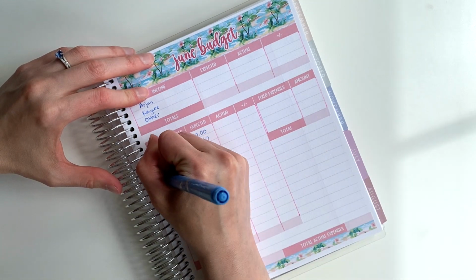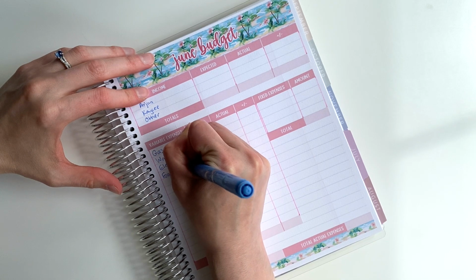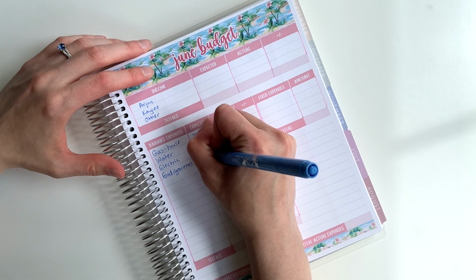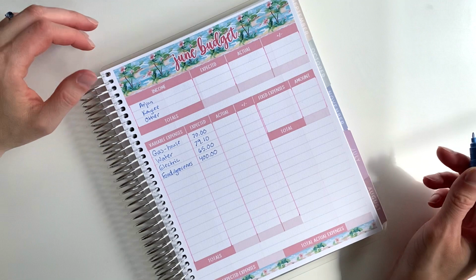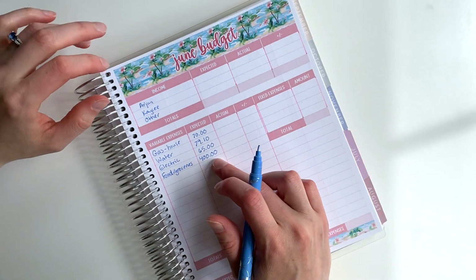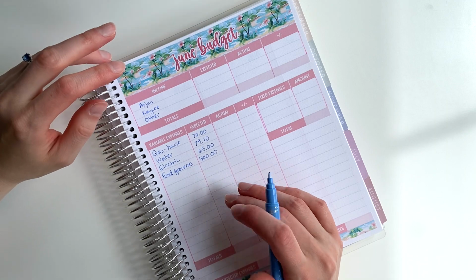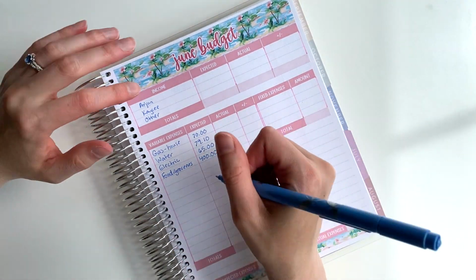All right, food and groceries. This we raised quite a bit recently. The groceries just seem to have gone up quite a bit, so we had to raise that. So that's $400. We spent a little more than this last month, but we're going to be gone for a week, and I think we might do a little bit more restaurants.